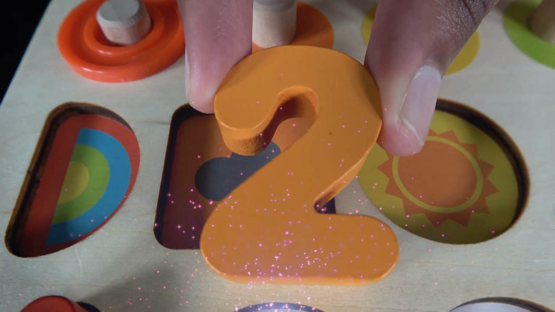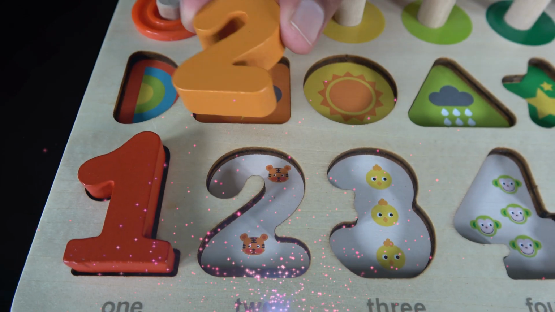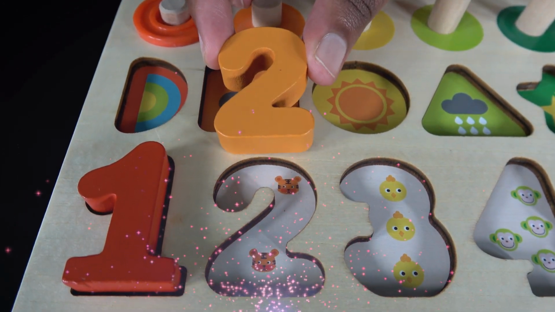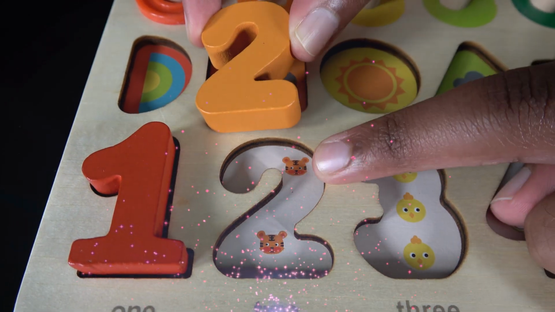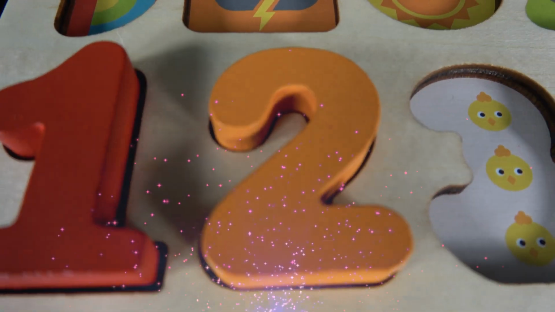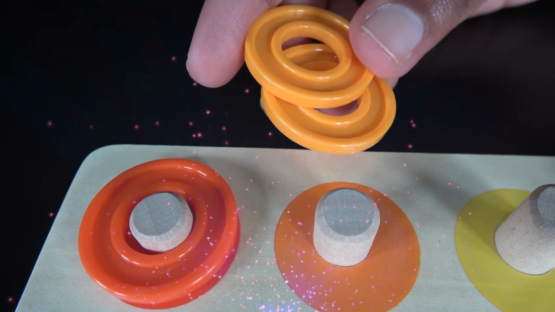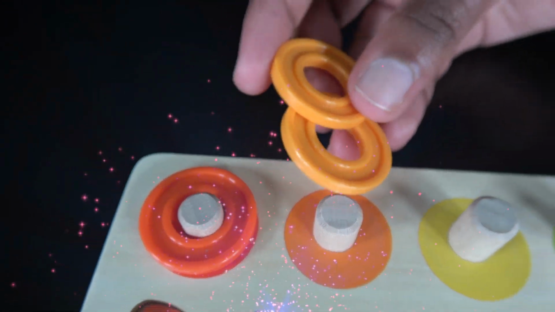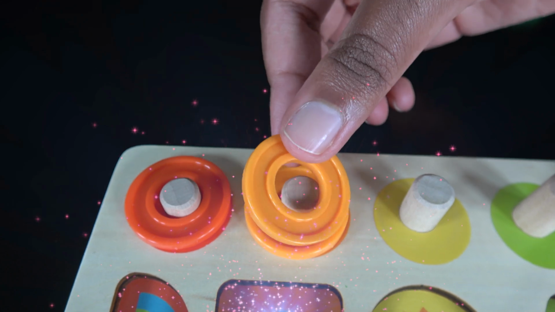1. 2. The number 2 will go here. There are 2 tigers. 1, 2. 2. These 2 orange rings will go here. 1, 2.